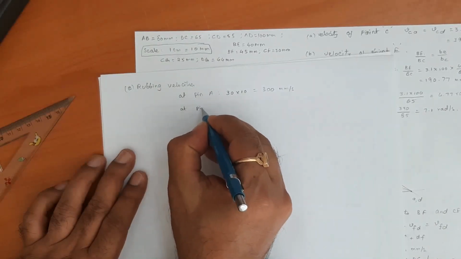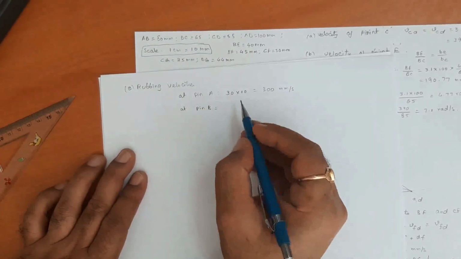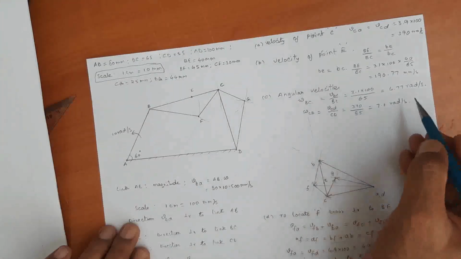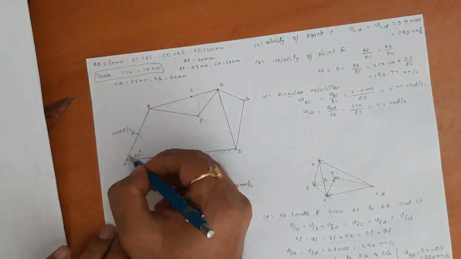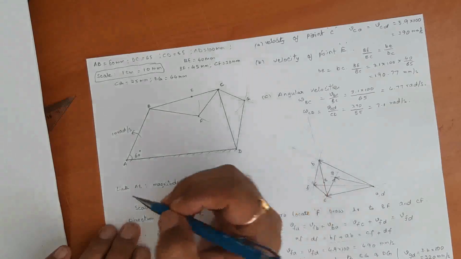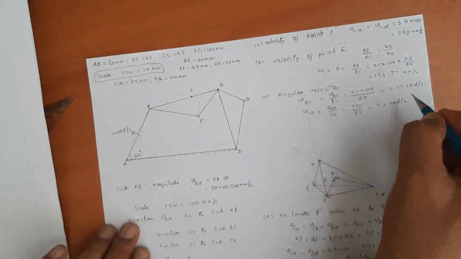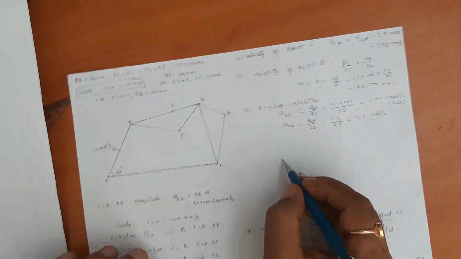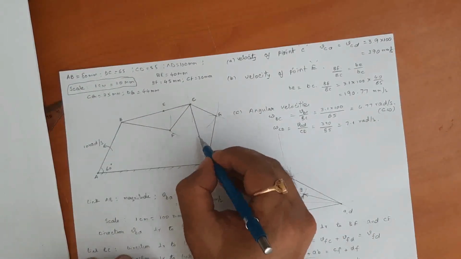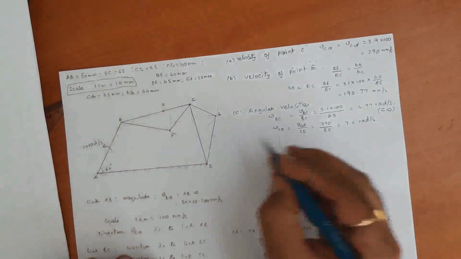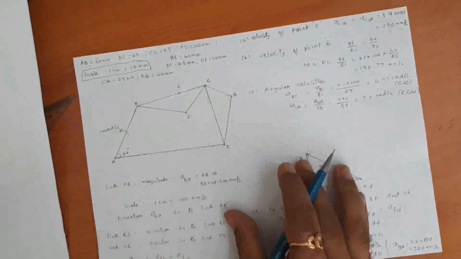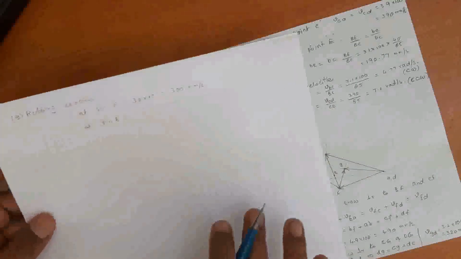At pin B, I forgot to mention the directions of the angular velocities. If link AB is rotating counterclockwise, link BC will rotate clockwise, and link CD will rotate in the same direction as link AB, that means counterclockwise.